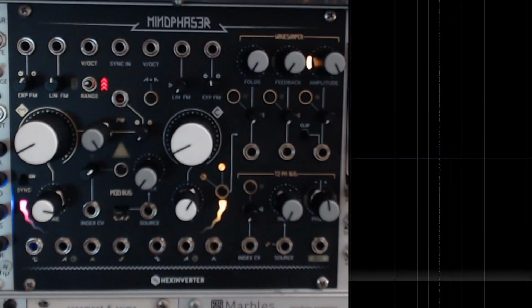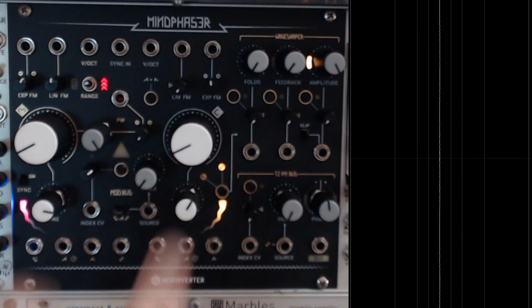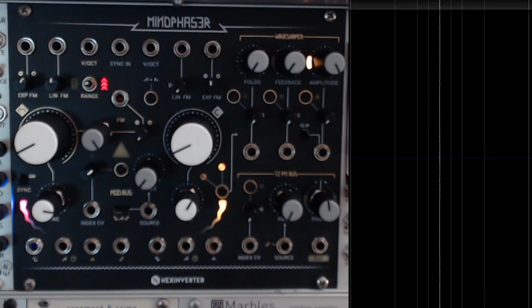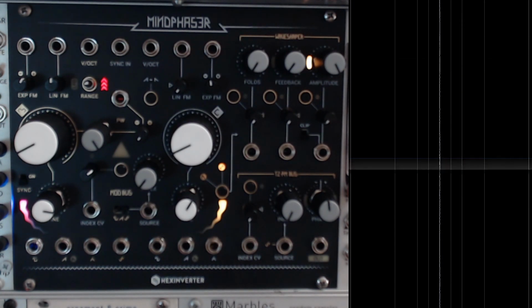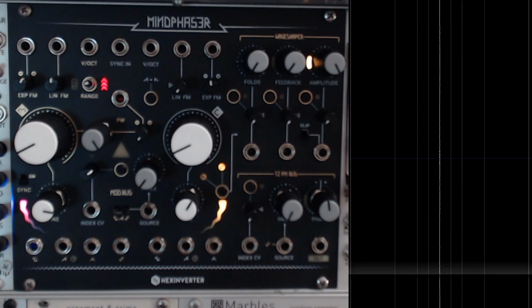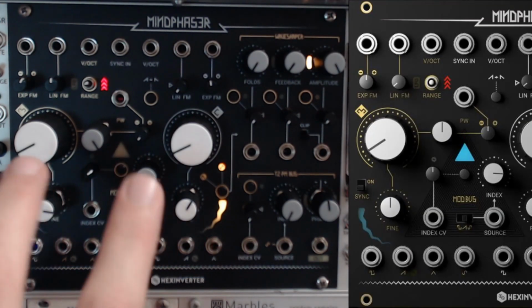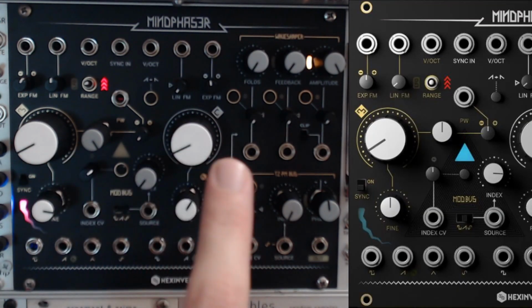So I quickly want to go through the layout of the Mindphaser. Essentially you've got 2 identical discrete analog cores. The only differences between them are a couple of inputs and outputs and a couple of parameters that may change between the two, but the actual sound generation between the 2 oscillators is exactly the same. So you've got the 2 oscillators, the M and C, modulator and carrier.